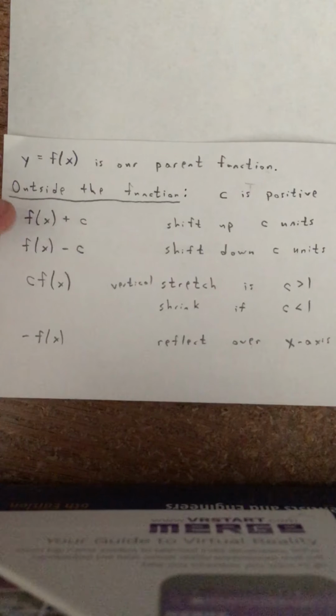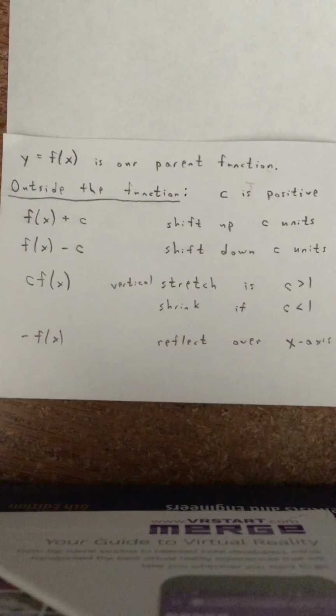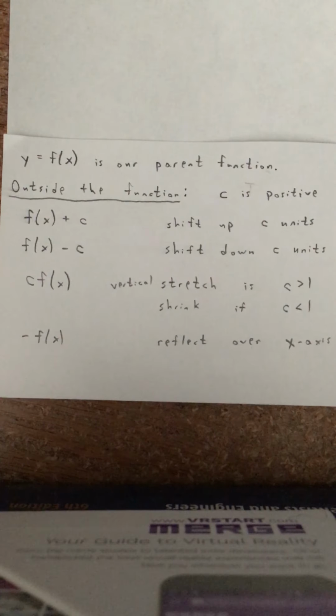If you see your basic function, like absolute value of x, and a number is being added to it, like plus 2, that is just taking the original function and shifting up by that many units. So plus shifting it up 2. If you see the original parent function with a minus 2 after it, that means shifting it down 2.